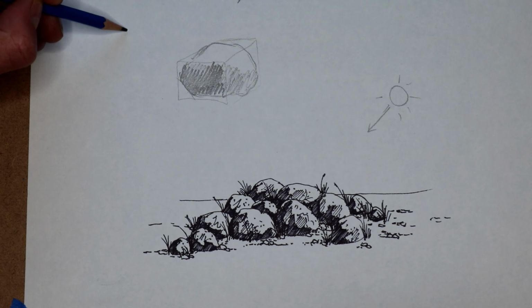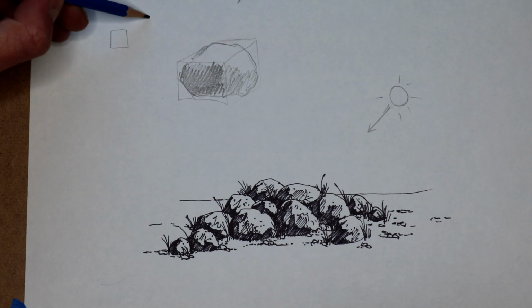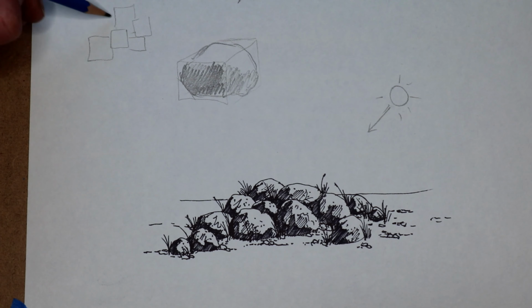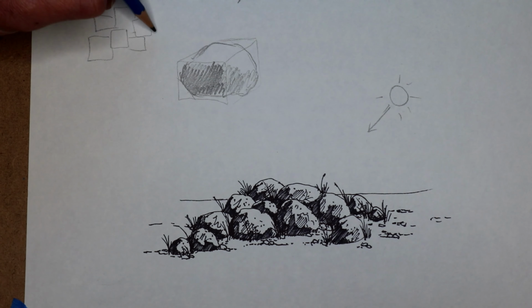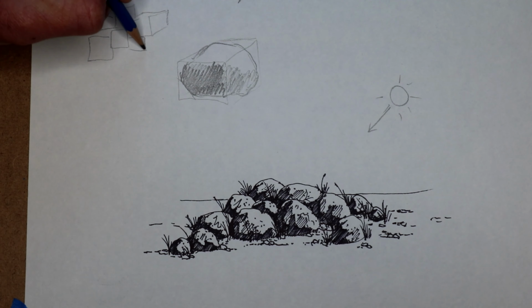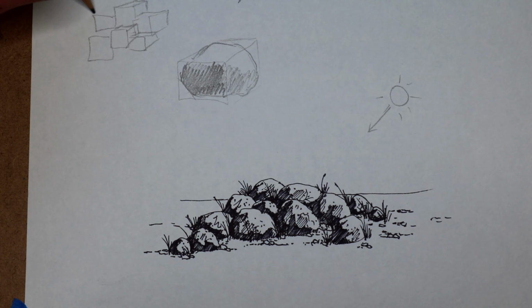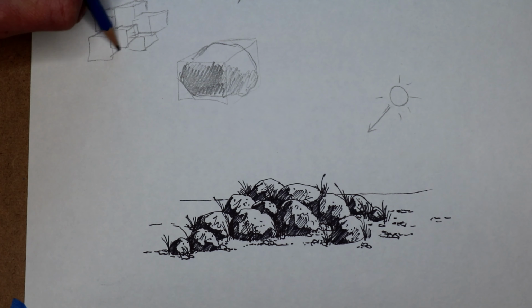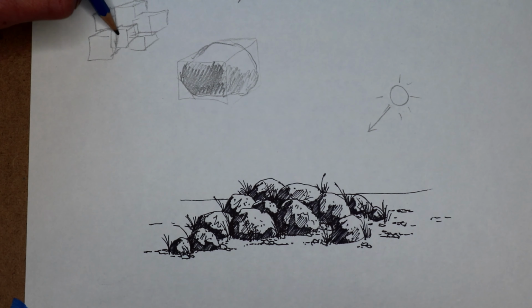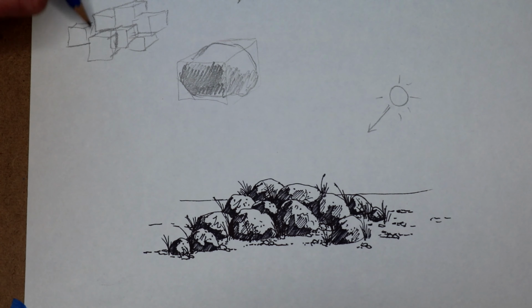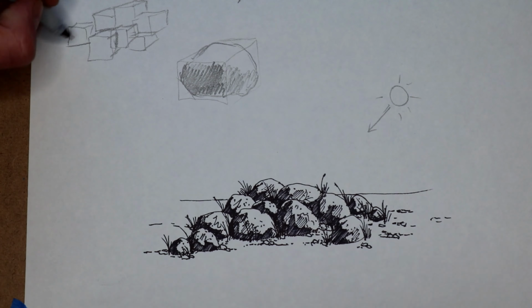Here I just drew a bunch of squares and cubes, just another exercise you can do. It's sort of a perspective exercise, because even a pile of rocks will have perspective, right? Even though it's not geometrical like buildings, there is going to be perspective with anything. It could be a tree, a field, a bush, a river, obviously. So each rock I'm just going to draw inside each individual cube.